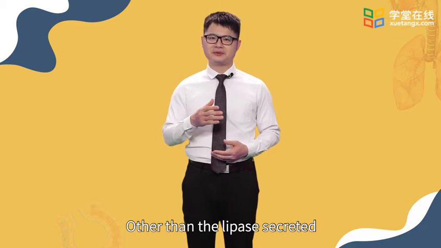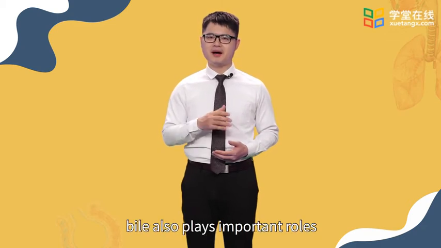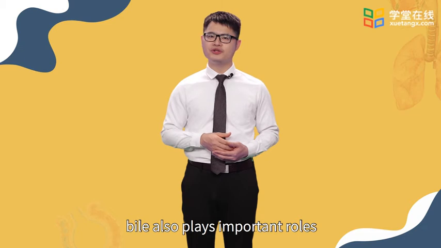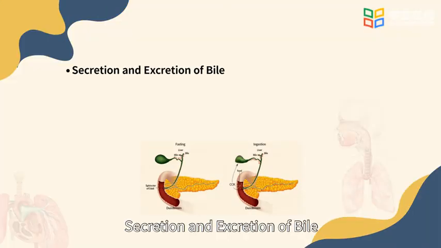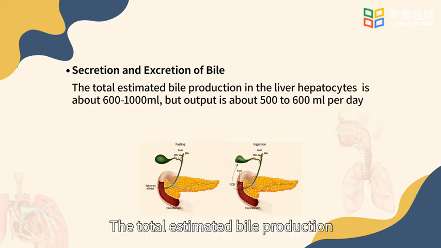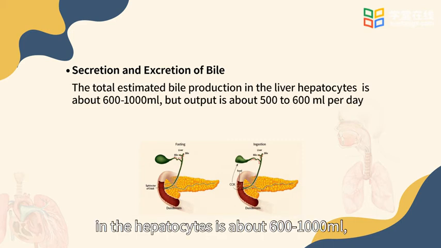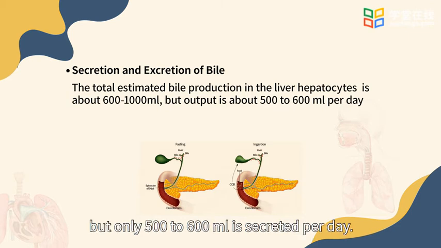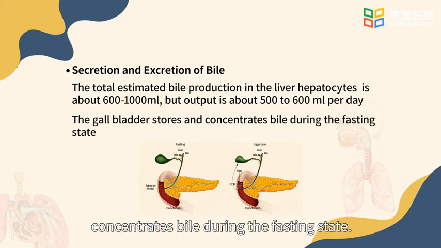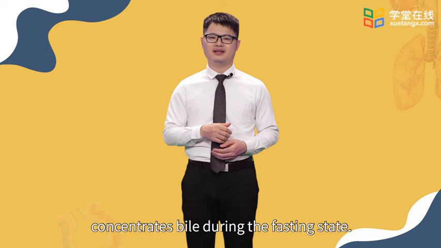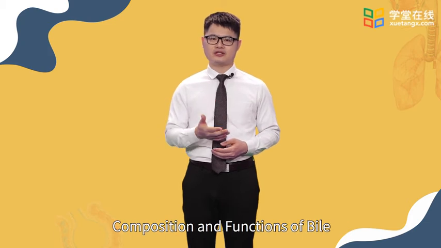Other than the lipase secreted by the pancreas, bile also plays an important role in the digestion of fats. The secretion and excretion of bile. The total estimated bile production in the hepatocytes is about 600 to 1,000 milliliters, but only 500 to 600 milliliters is secreted per day. The gallbladder stores and concentrates the bile during the fasting state.